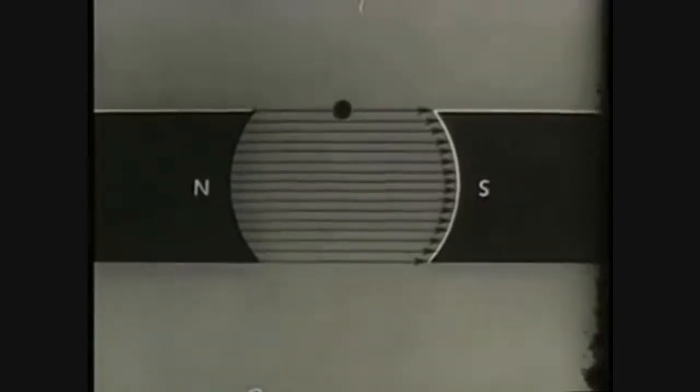At the top of the field, for instance, no lines are being cut and no EMF is generated. As the conductor keeps turning, the number of lines cut increases, so that at a quarter turn or 90 degrees, the maximum number is being cut and maximum EMF is generated.